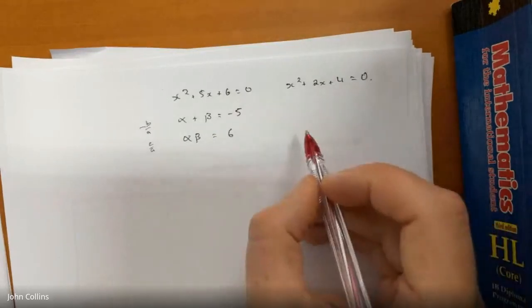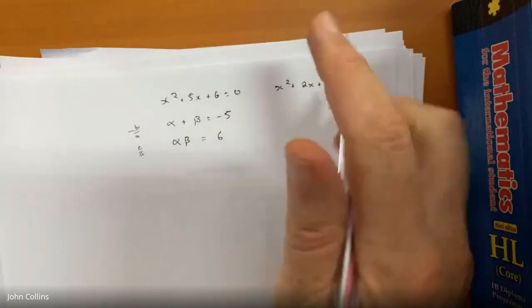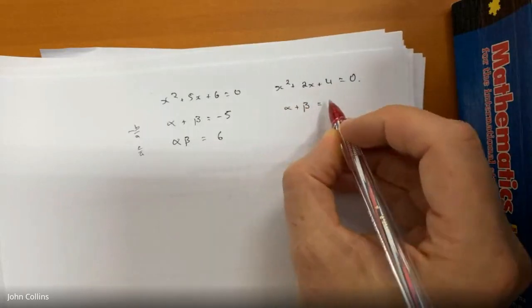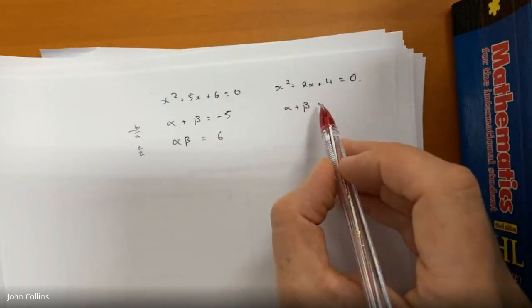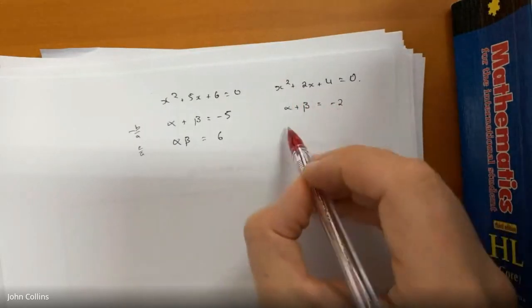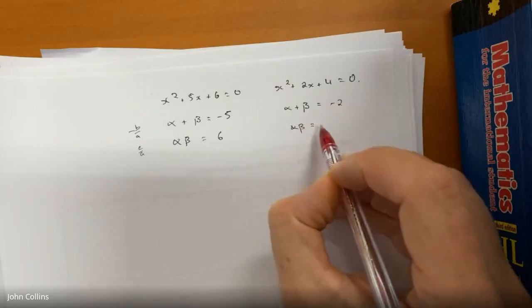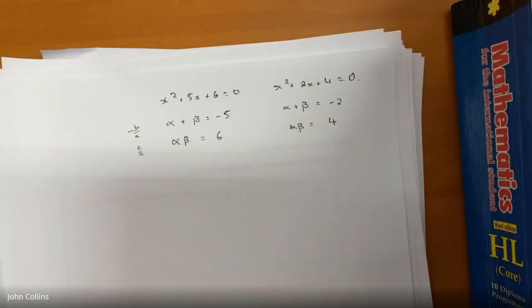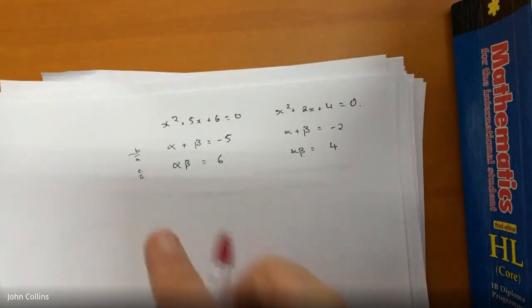And we can do the same for this one then, based off that. Alpha plus beta, the sum of the roots, is going to be minus 2 over 1, so minus 2. And alpha beta is 4. Okay, so we have sum and product of roots. We know what they are. Now, if we go to solve these, there's no problem here.